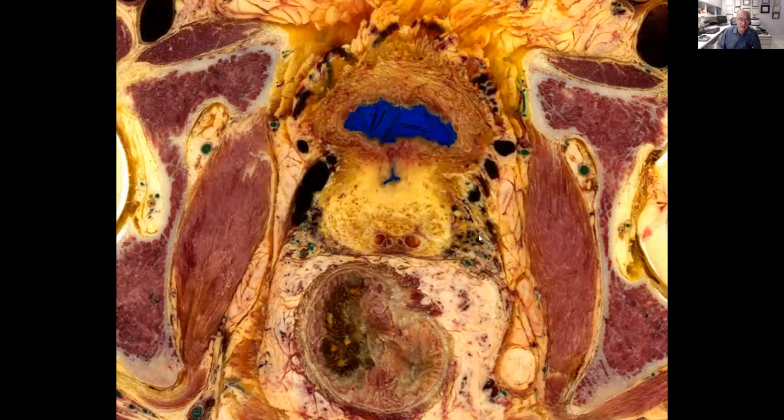This is a nice picture taken from a cadaver in which a block of the pelvis was sliced about 50 microns at a time, and we were able to take pictures. Then later on, we did a three-dimensional reconstruction. But the prostate is a nice way to show the anatomical location regarding the rectum. That is the way that we can approach the prostate through the posterior aspect.